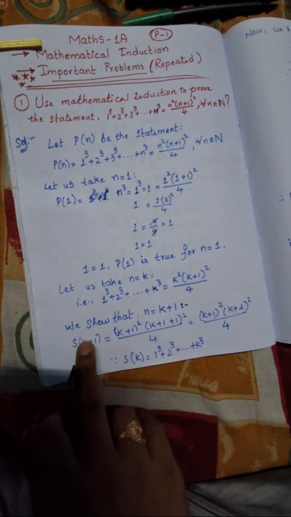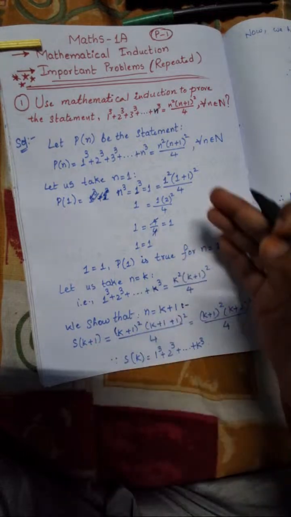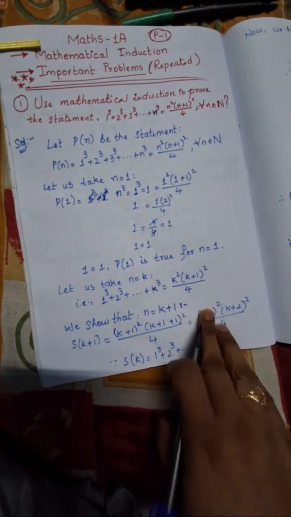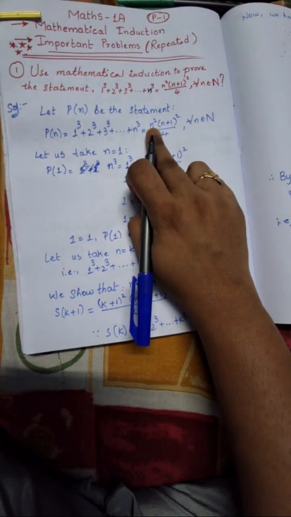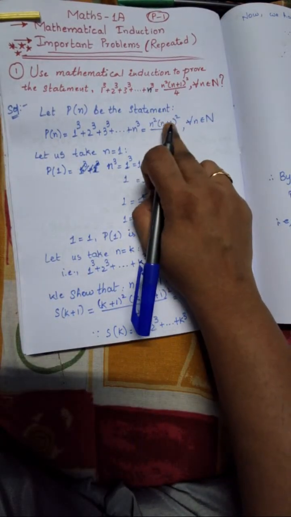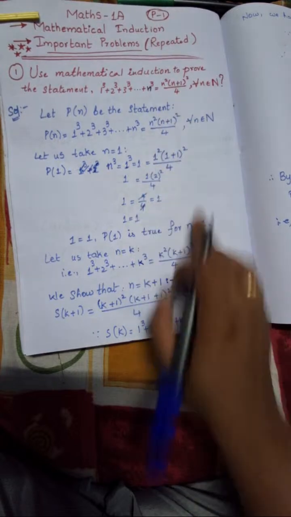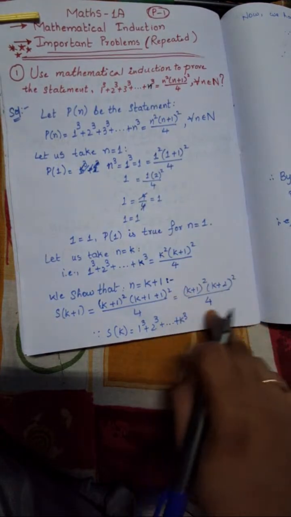Now for s of k plus 1, we first take the left side. In place of n we have to write k plus 1, so we have k plus 1 whole square, and k plus 1 means k plus 2 whole square by 4. We have to show this.